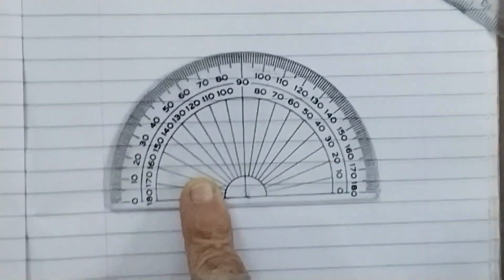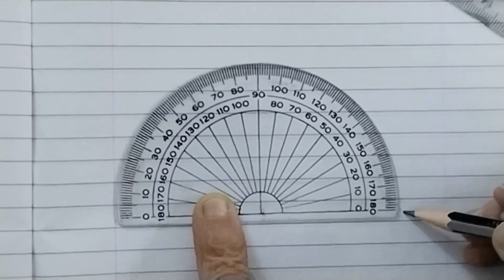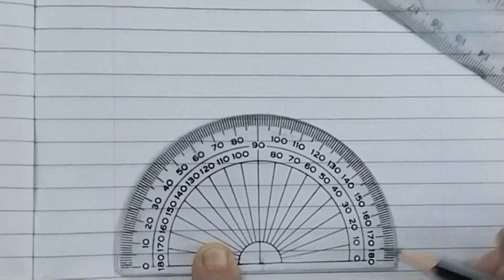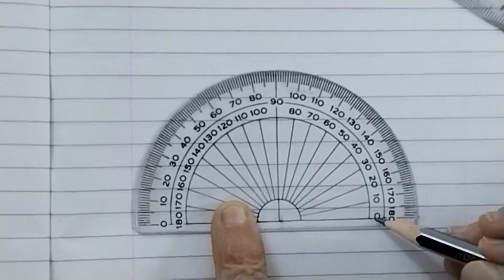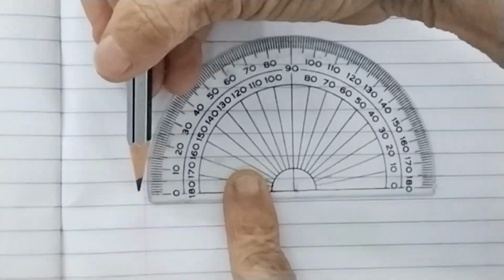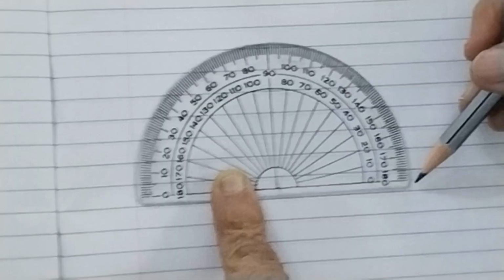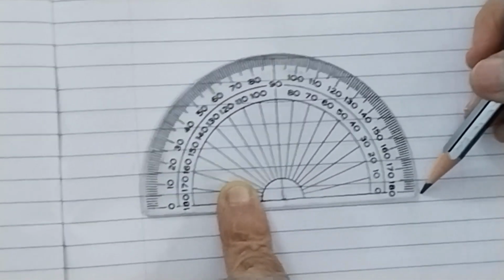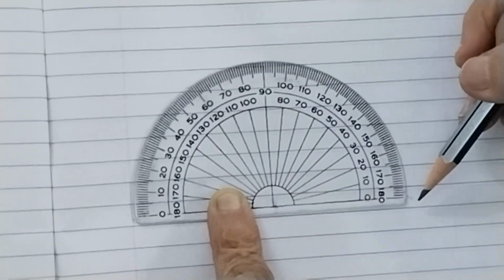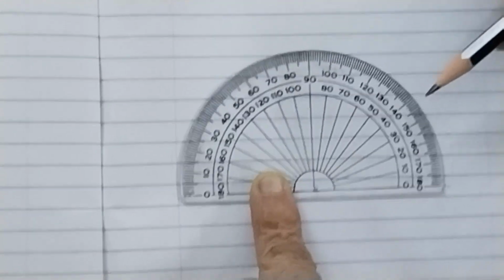What is the secret behind it? The secret is this: if you start counting this way and go ahead like this, then the first number that you are going to take is 0. But if you count the degrees of the angle from this end and come up like this, then here it is going to end in 180 degrees. That means 0 and 180 degrees depend on which direction you are going to move when the angle is formed.